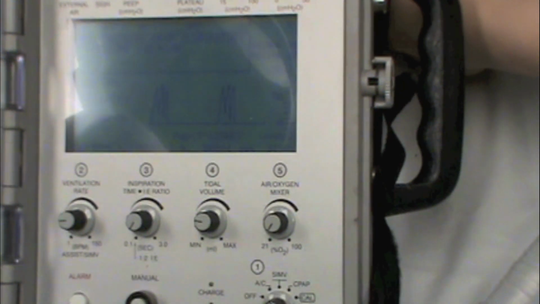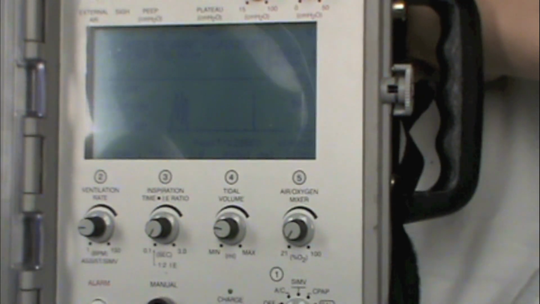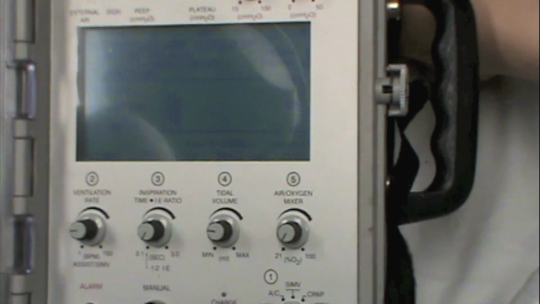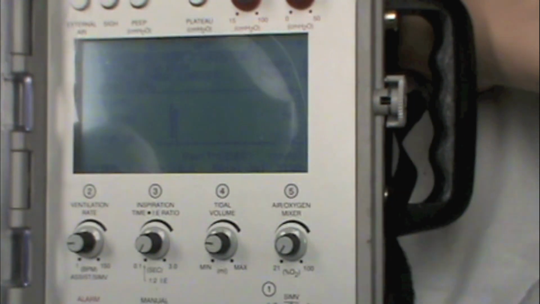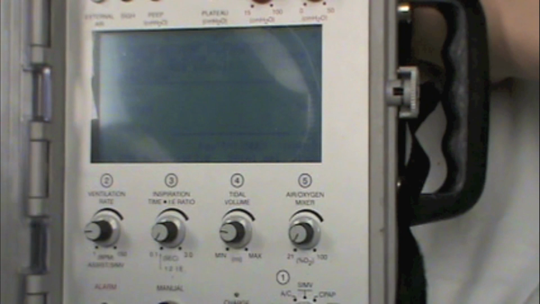We're breath stacking on our test lung over here. Test lung was unhappy, sorry.